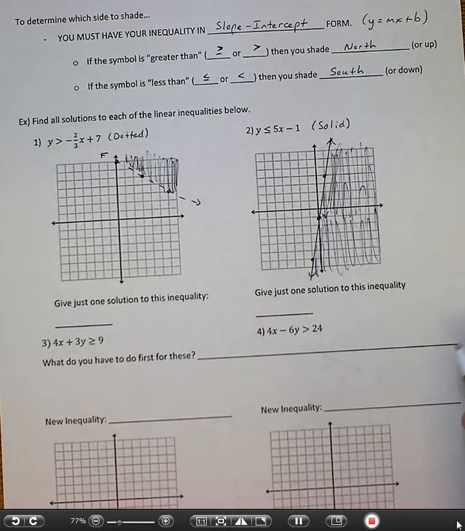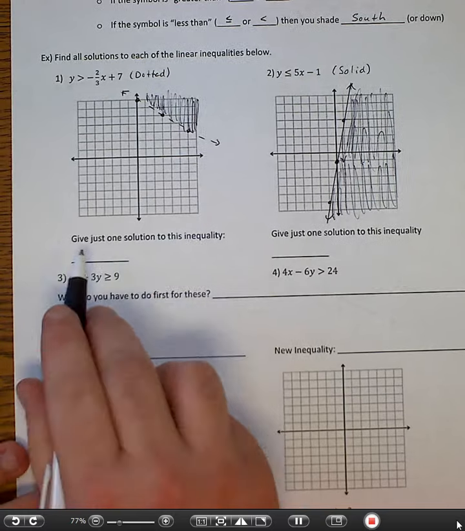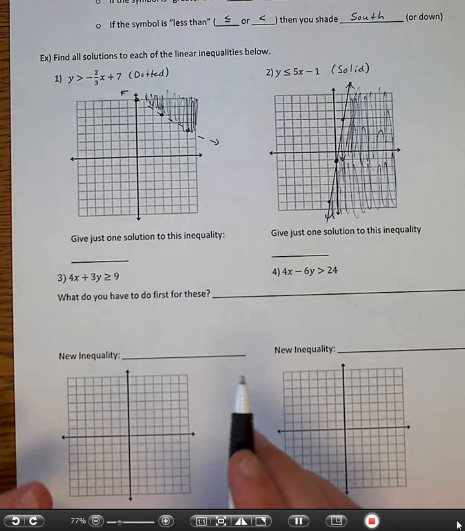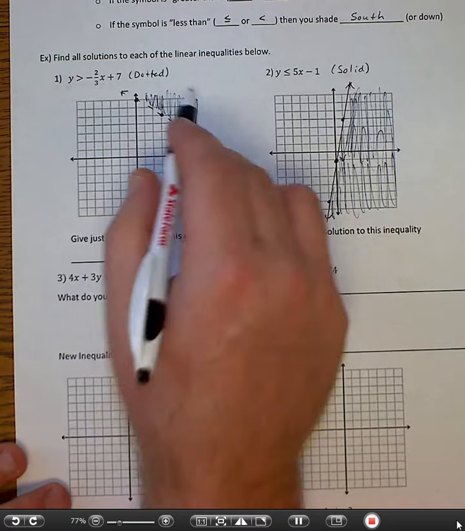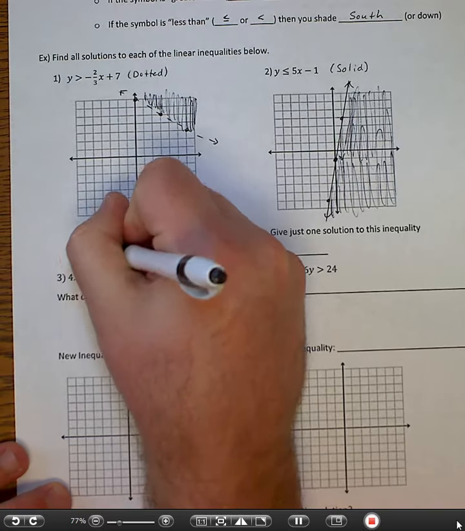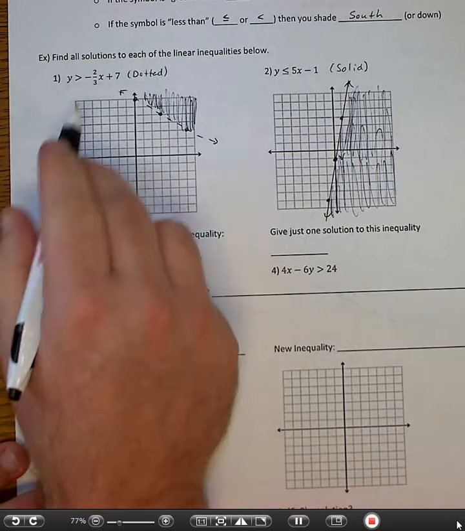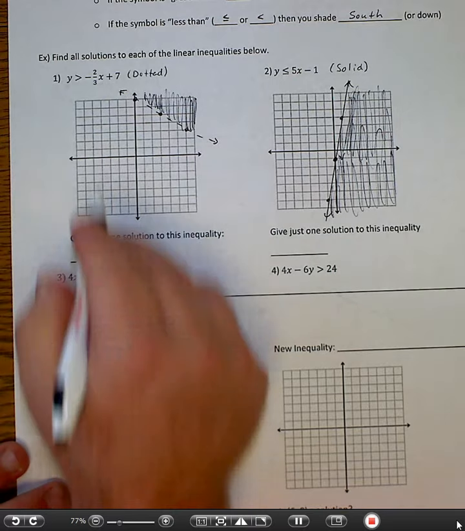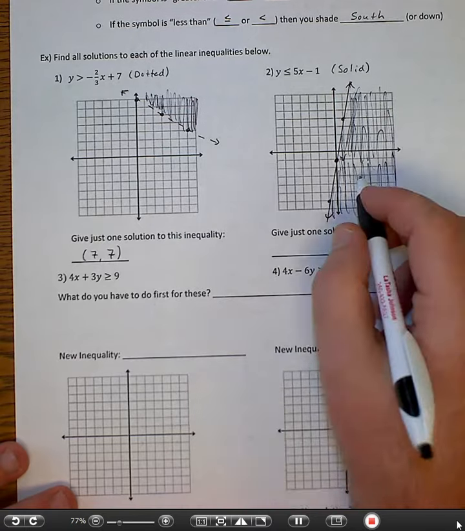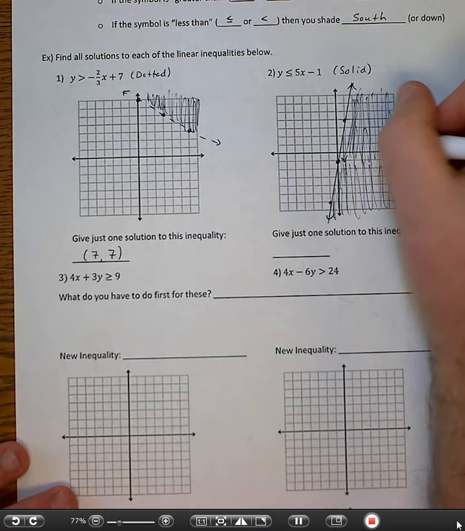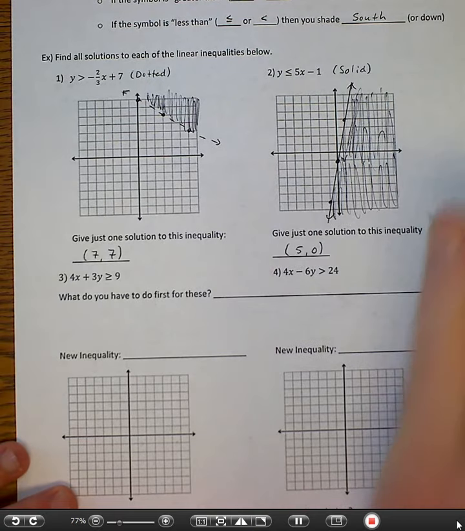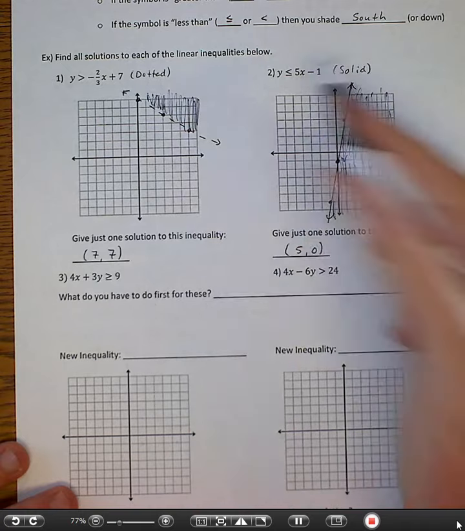Okay? Give just one solution to this inequality. Okay? There's lots. Again, there's a bunch of them. But I want to pick a point in that shaded region. So I'm just going to say 7, 7. And you can check it to make sure, but put 7 in for x, 7 in for y, and you should get 7 bigger than whatever this number ends up being. Same thing here. I'm going to pick any point that's in the shaded region. So I'm just going to say, I don't know, 5, 0. Okay? And that should work if I plug it in.